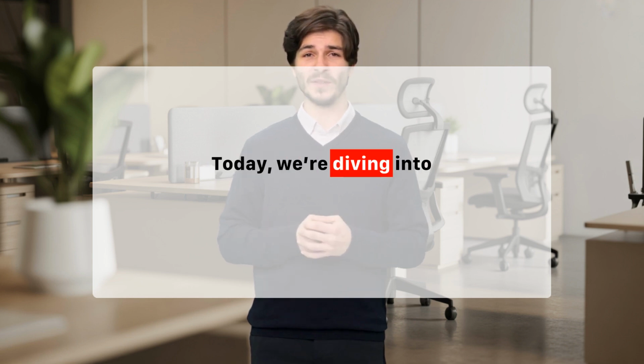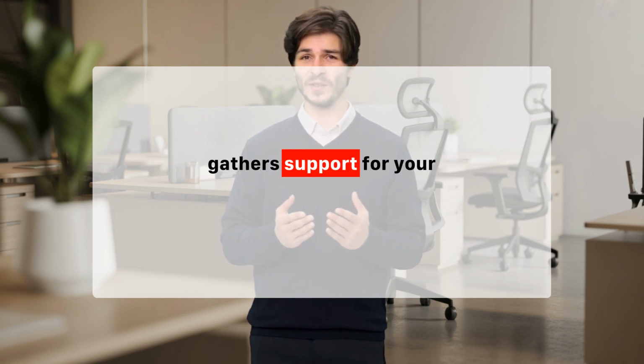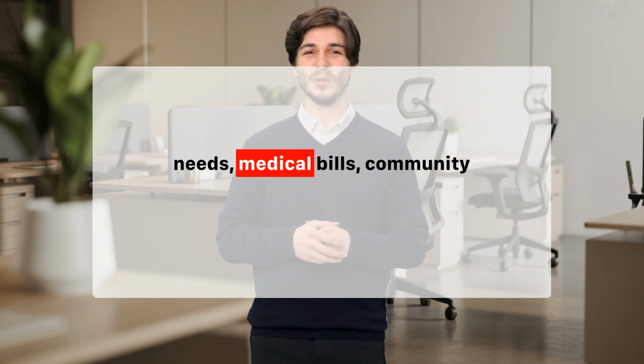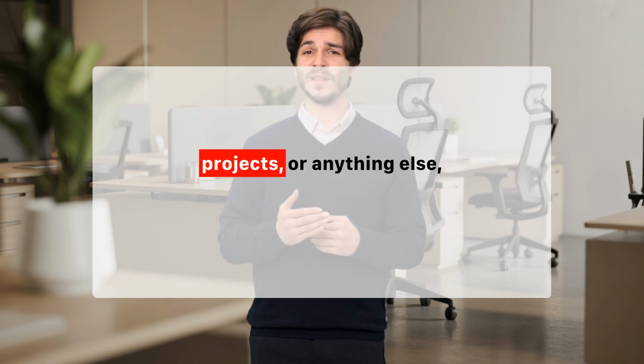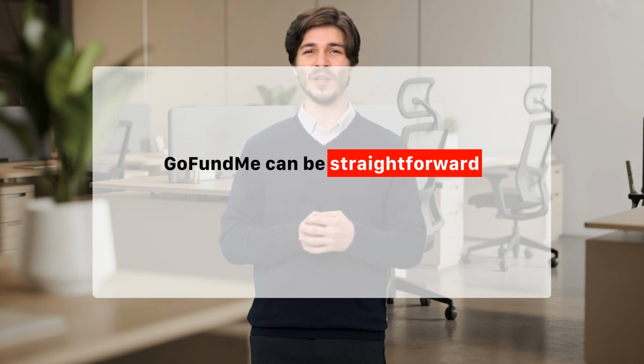Today, we're diving into how to create a GoFundMe campaign that effectively gathers support for your cause. Whether it's for personal needs, medical bills, community projects, or anything else, setting up a successful GoFundMe can be straightforward if you follow these steps.